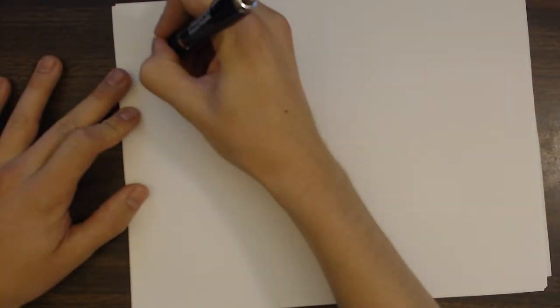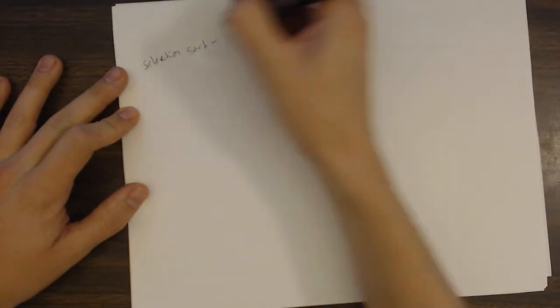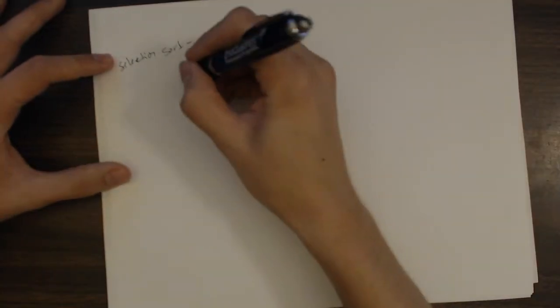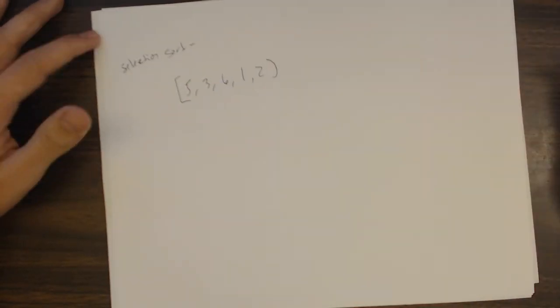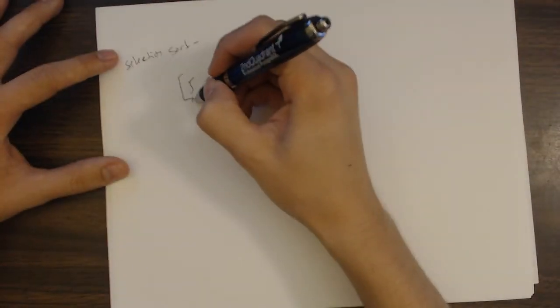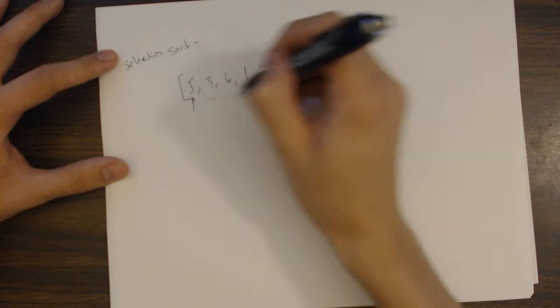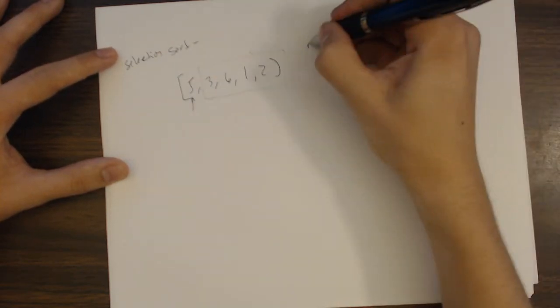All right, so let's first start with selection sort. Selection sort is a sorting algorithm where you basically select the smallest item in the array. First you iterate over the items in the array, and then from that first item, you iterate over all the rest of the items again. So say we have 5, 3, 6, 1, 2. I'm being very original with these numbers if you can't tell. We would start at 5, which means we would set our min to 5.